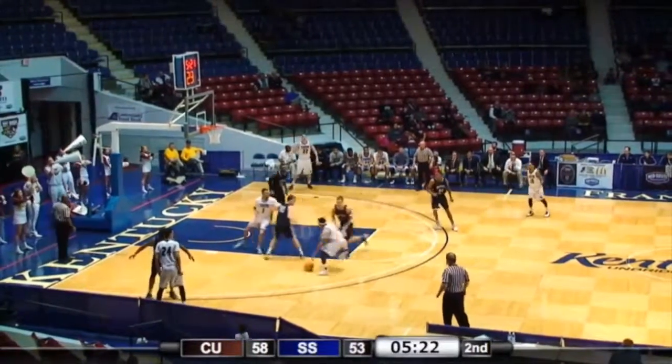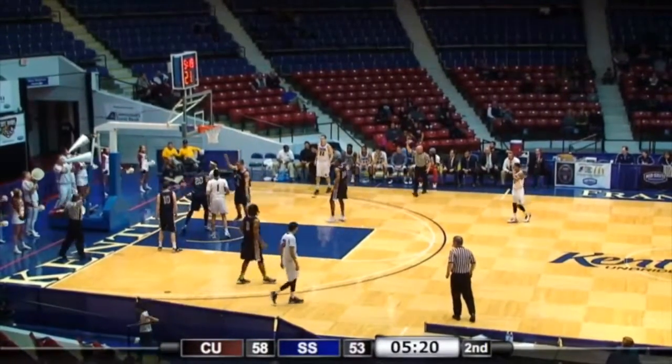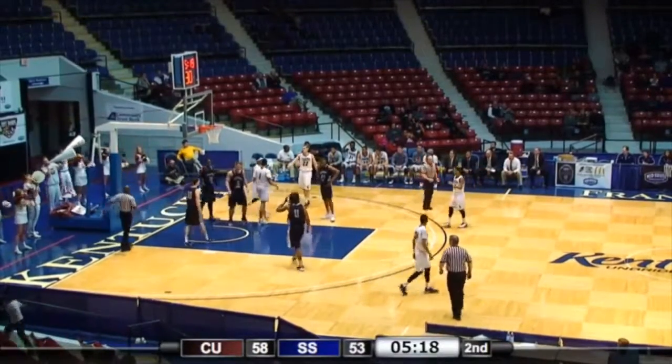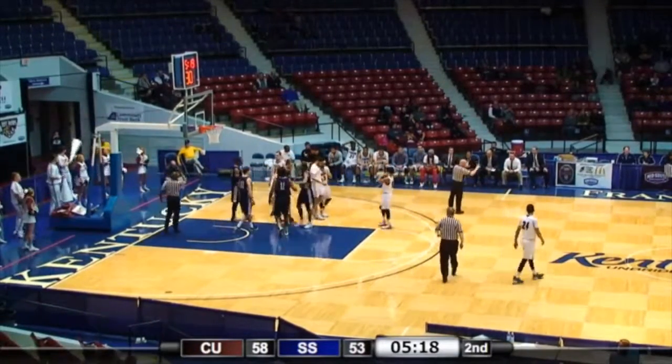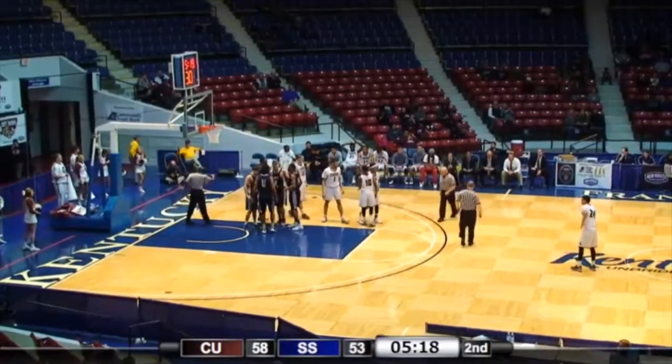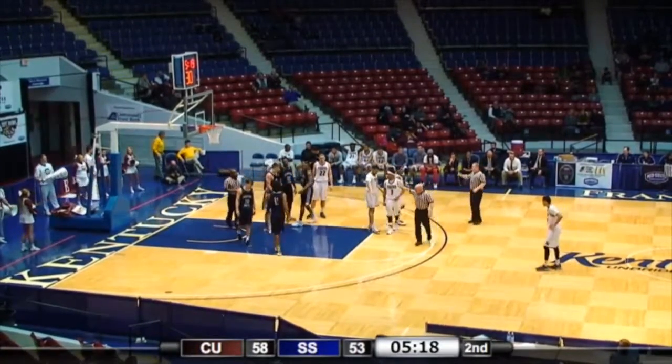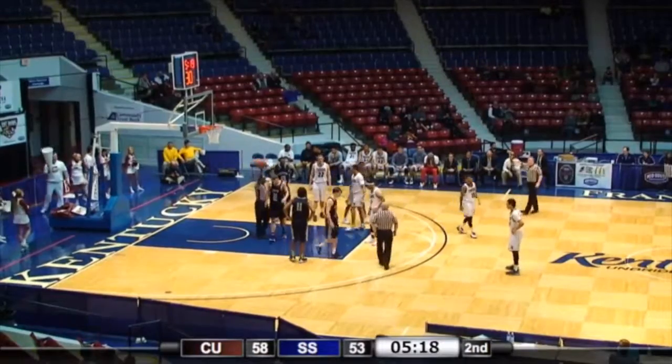Ron Scott. Crossover. Gets into the paint. Shot may have been deflected. However, we do have a whistle. They're going to call a foul. And this one going to go against Ethan Moffitt. 2 on Moffitt, 8th team foul. That will send Ron Scott to the free throw line.